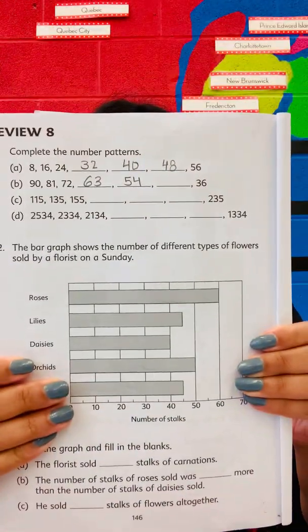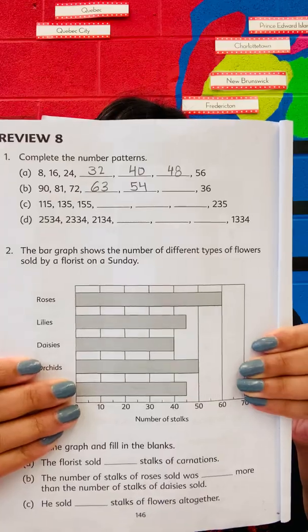Now out of 63, if we subtract 9 again, so I have 63 pencils, and I give 9 away, what do I have left? So 63, take away 9, leaves me with, I hope you had this answer, 54.